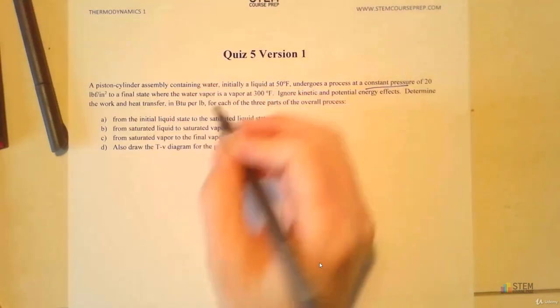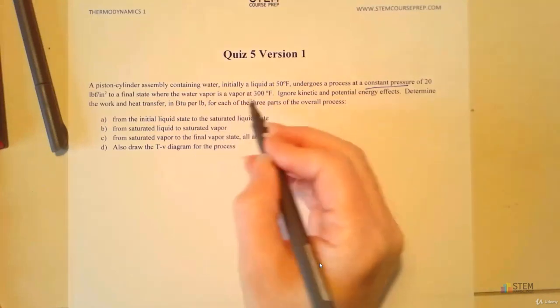For this one, we've got another piston cylinder assembly. I promise eventually we'll be done with these piston cylinder assemblies. This one contains water. Initially, it's going to be a liquid at 50 degrees Fahrenheit. It undergoes a process of constant pressure at a pressure of 20 psi. And then we're going to go to a final state where water is a vapor at 300 degrees Fahrenheit.